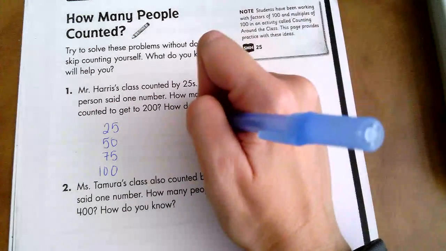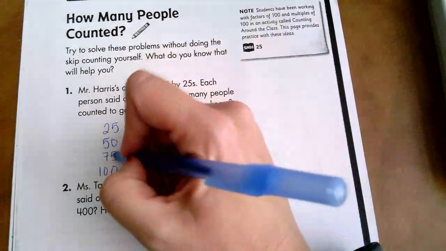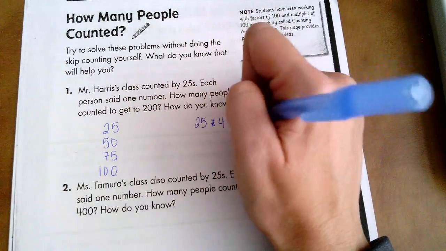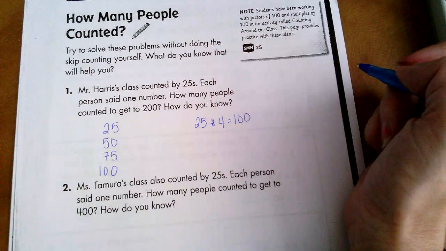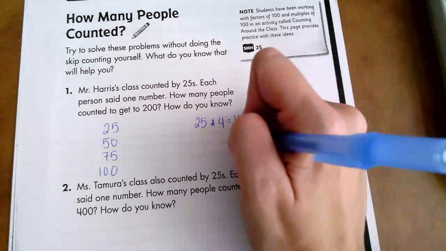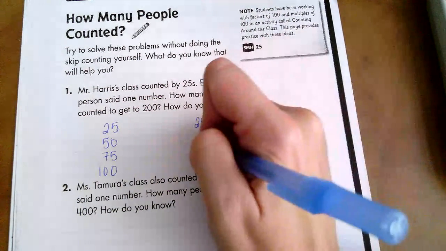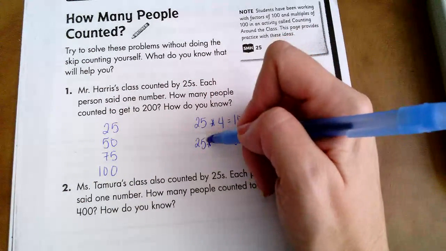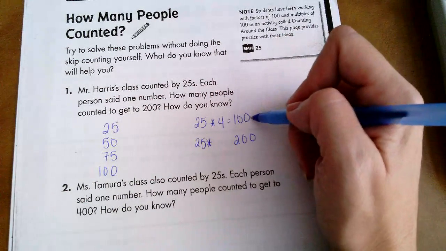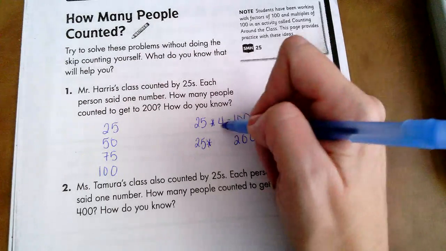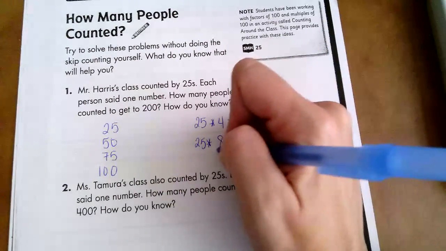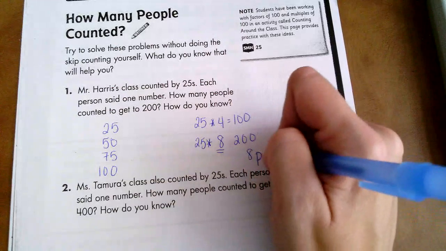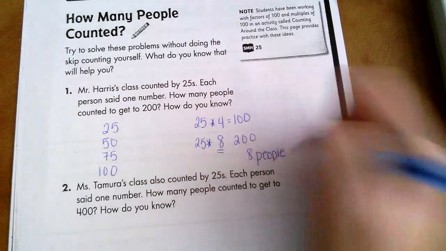So if I do 25, I just figured out times 4 equals 100, then how do I get to 200? Well, the 25 is not changing. The 100 needs to double to 200, which means my 4 needs to double to 8. So we had 8 people who counted.